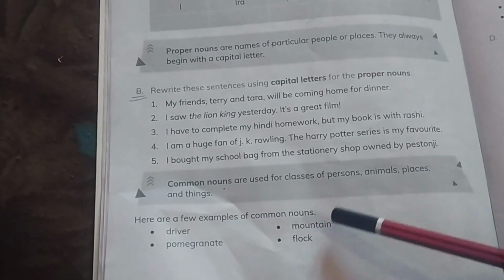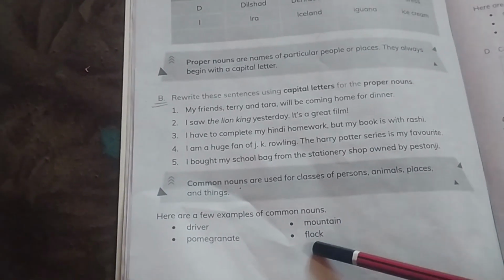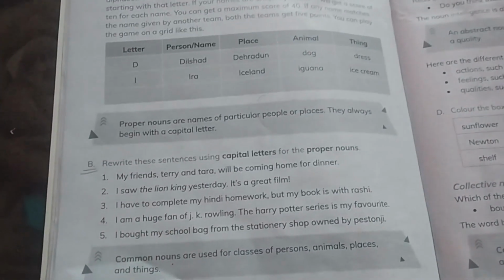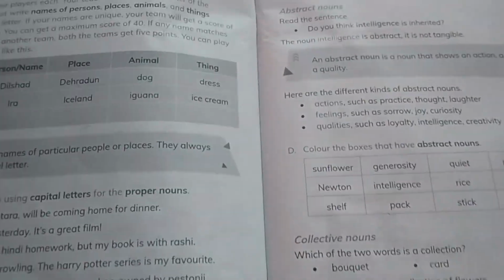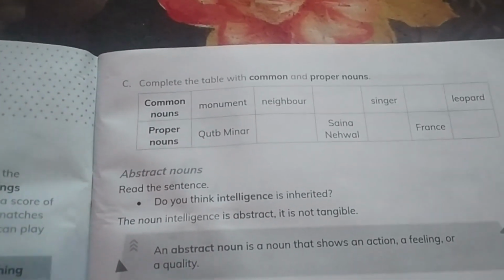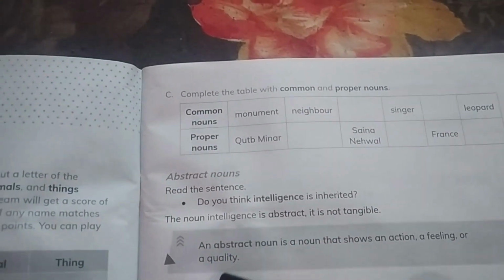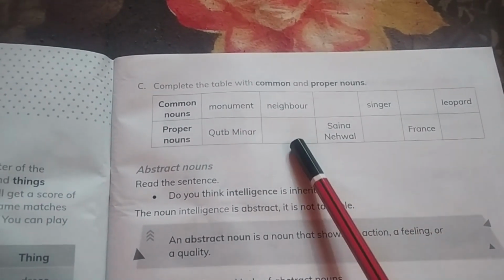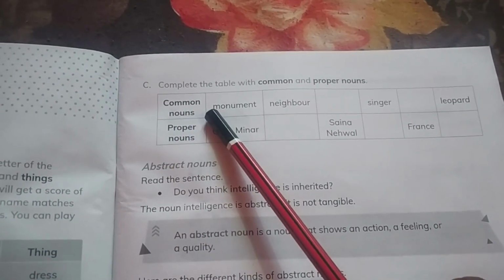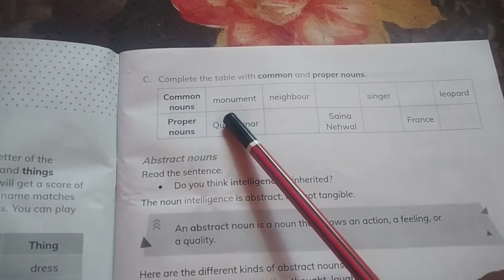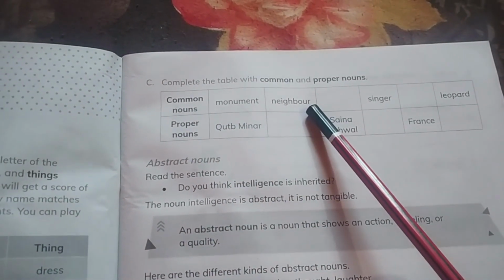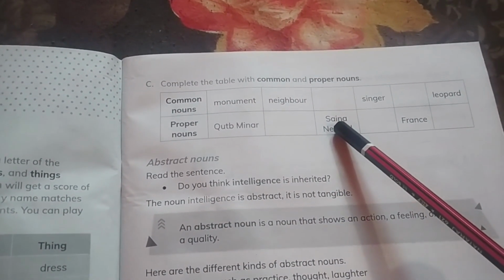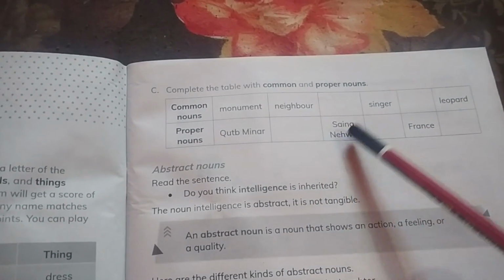As you can see here, there are a few common noun examples: driver, mountain, pomegranate, flock. These are all common nouns. Let's move forward, and there is one more exercise, which is C. What you need to do is very simple and interesting also. Complete the table with common and proper nouns. There are two columns. The first column refers to common nouns and the second one to proper nouns. As you can see, common nouns: monument, neighbor, and then it's blank because it's already given in the proper nouns column, and you have to complete this table by yourself.